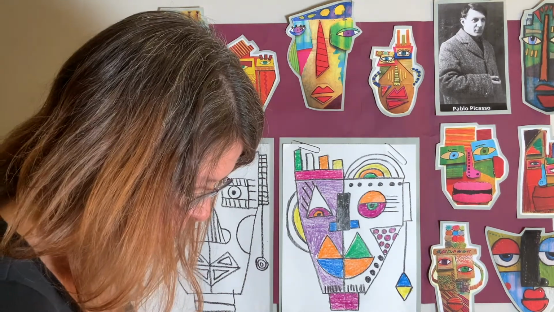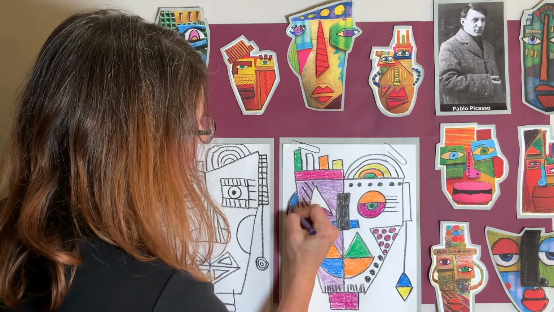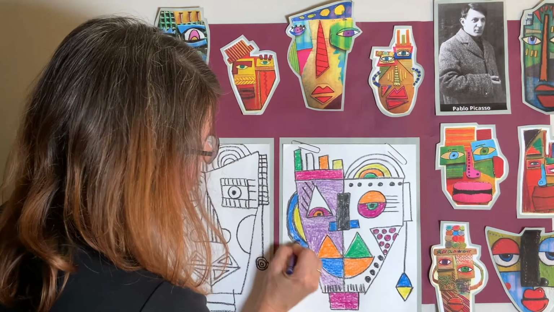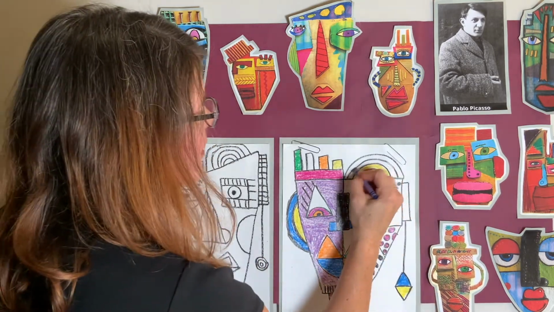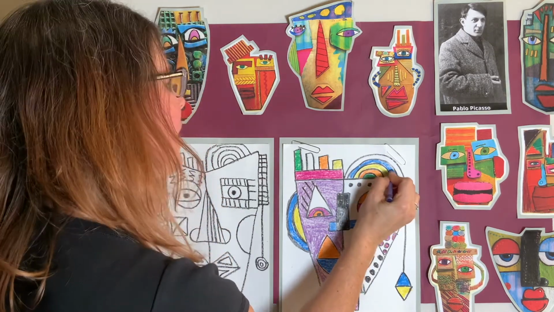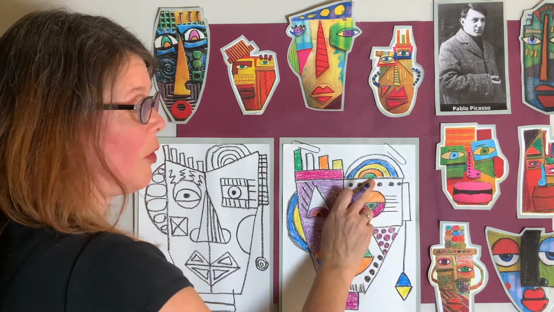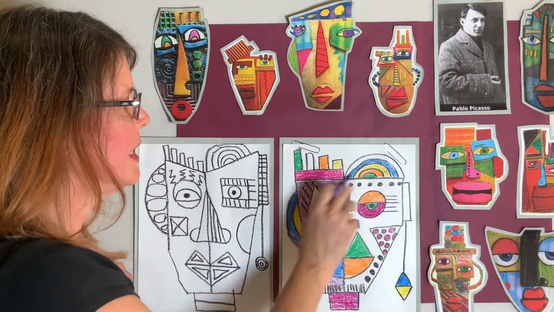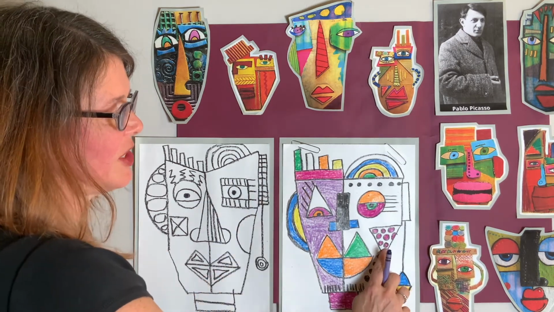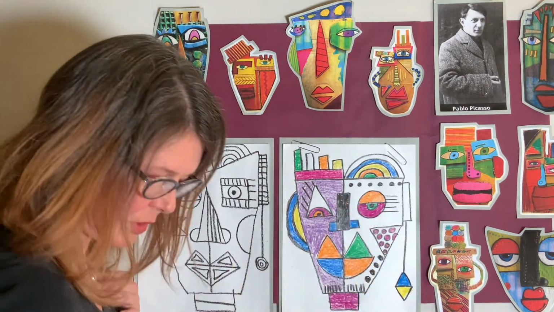I have a little bit to go. Let's see. I think I need a little bit more blue on this side. And this side. These are my curved lines or my semicircle. This one is bigger than this one. This one's really small. The green one's the smallest one, right? And the green one is the tallest rectangle on this side. And this cheek is filled with circles, tiny little circles.